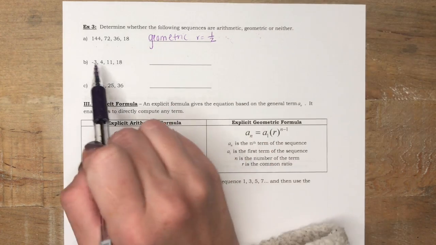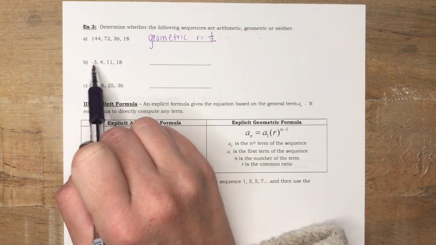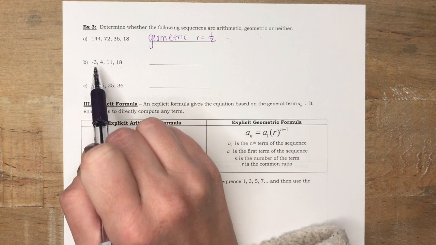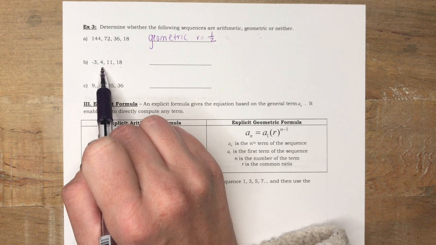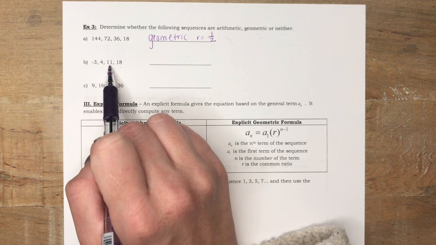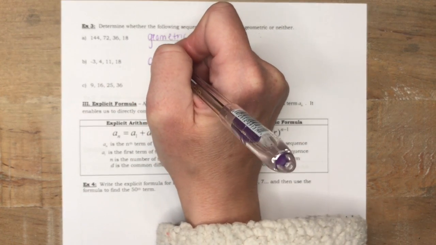All right, so then we have negative 3, 4, 11, 18. So it's going up. Is it adding the same amount every single time? I can go backwards and see if I get the same number. 4 minus negative 3 is 7. 11 minus 4 is 7. 18 minus 11 is 7. So this is arithmetic.